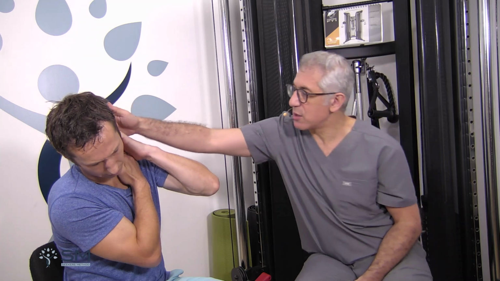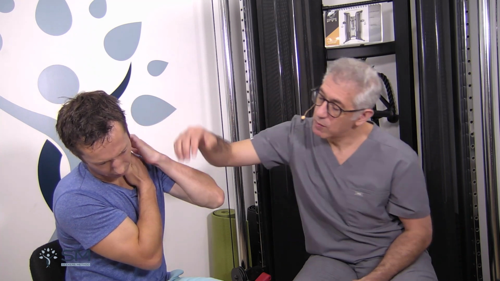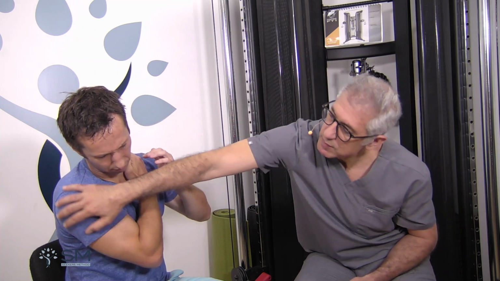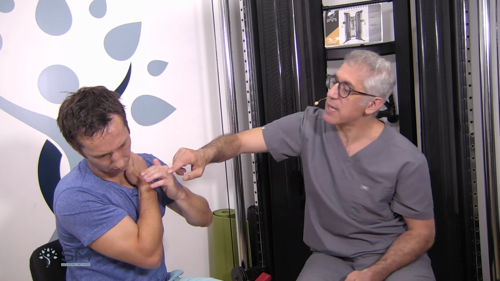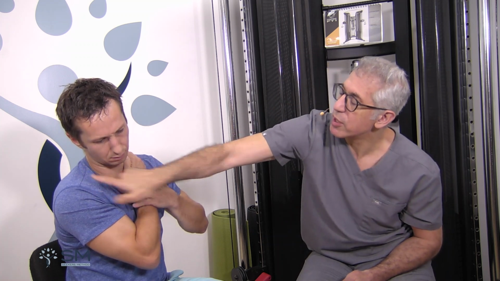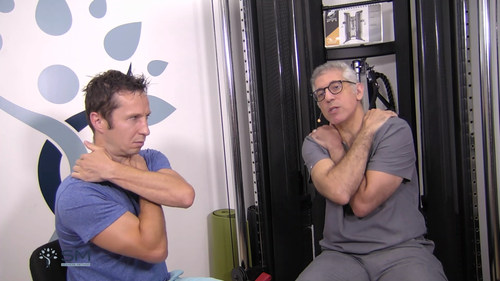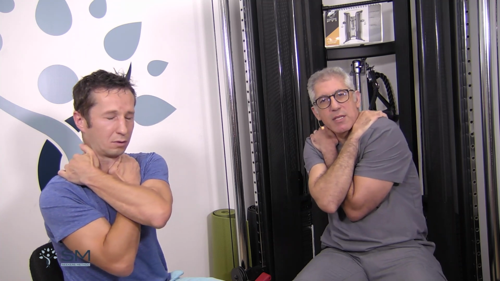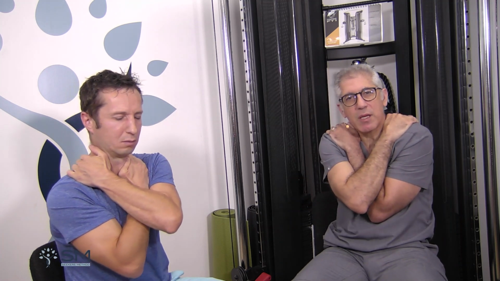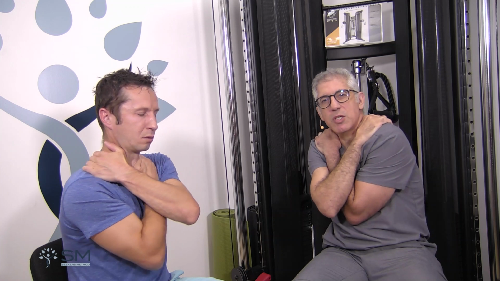If you feel that in your neck, yeah, you can take this hand and you can reach over here. Okay? This is not easy for everyone to do, but with practice, this hugging yourself becomes a very comforting stretch.